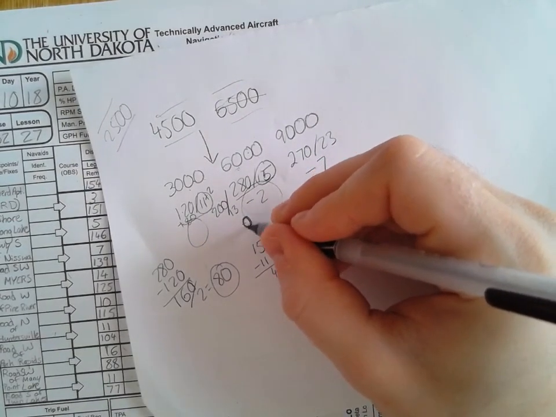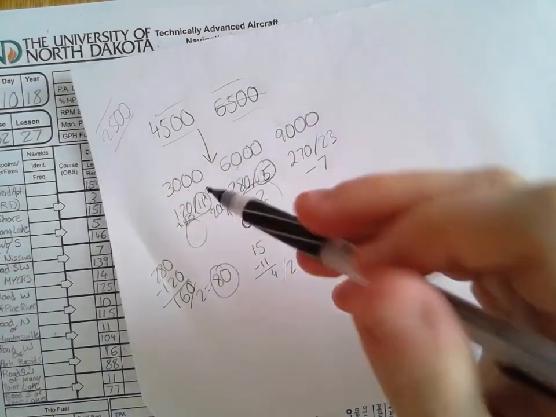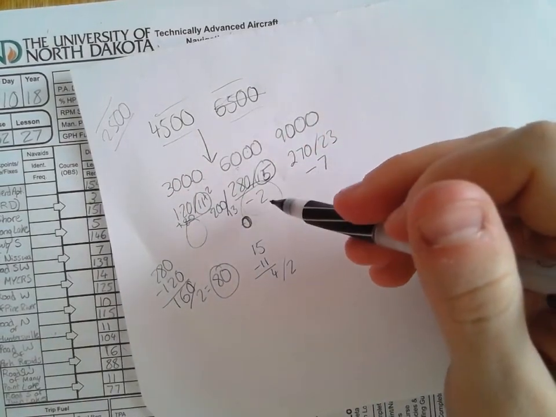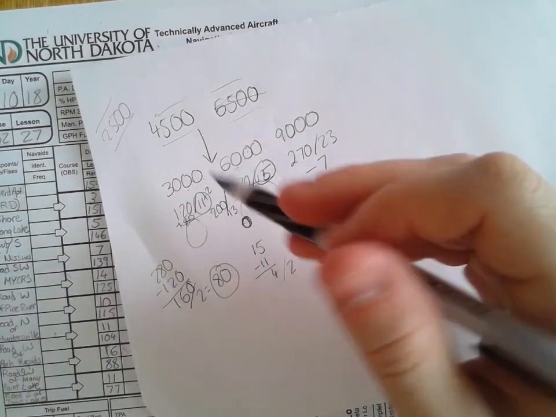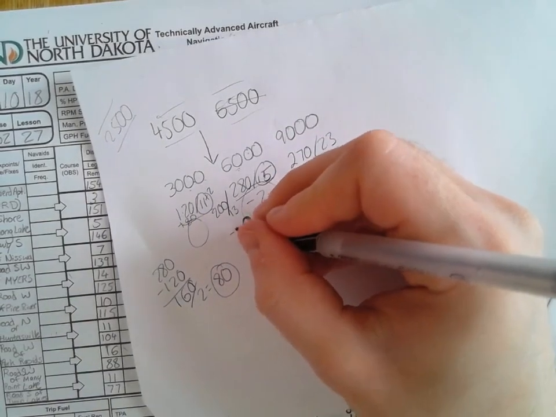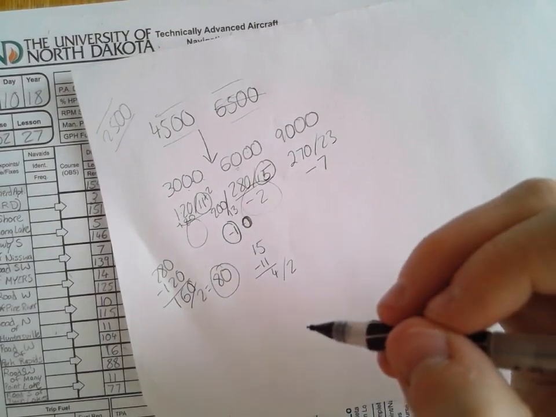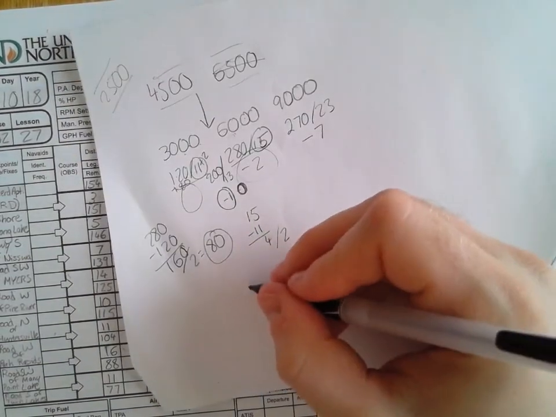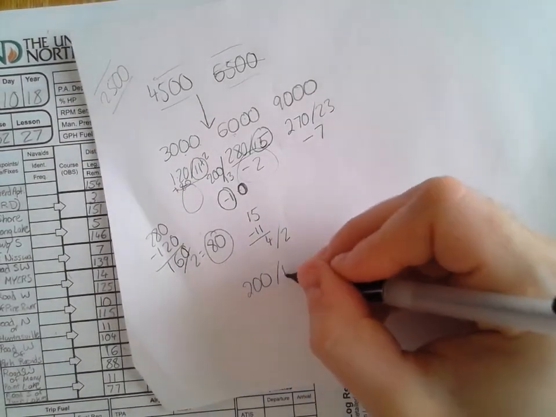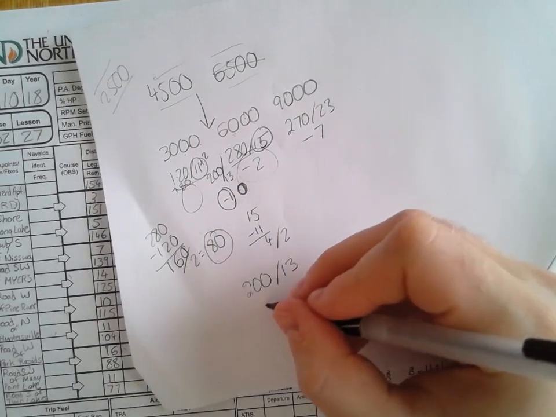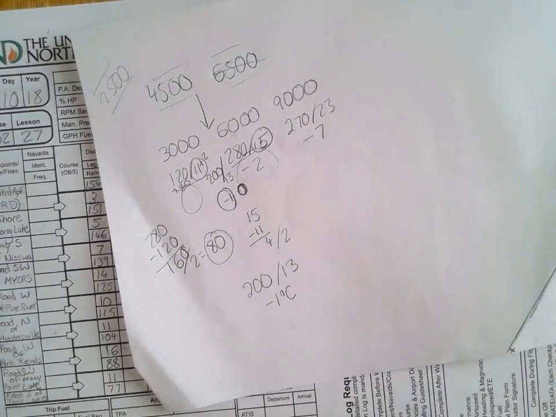So that's 1,000 feet, right? For every 1,000 feet, a 2 degree change in temperature. So that'd be 0 degrees at 5,000 feet. So at 4,500, that would be minus 1 degrees, because that is 500 feet away from that 5,000 feet. So 4,500 to summarize, wind is 200 at 13, and the temperature is minus 1 degrees Celsius.